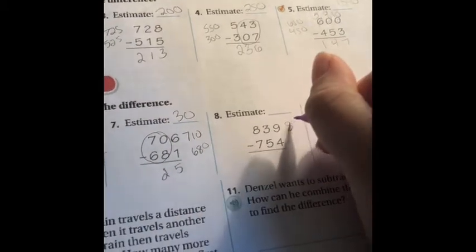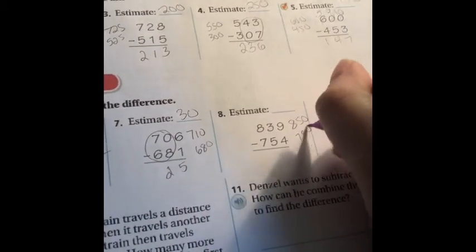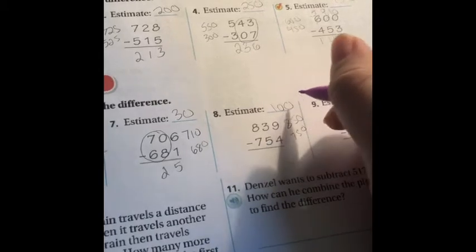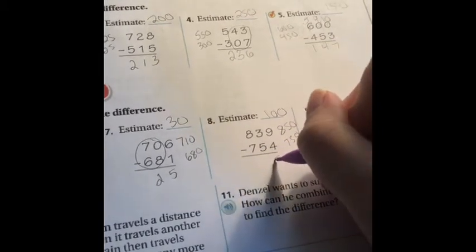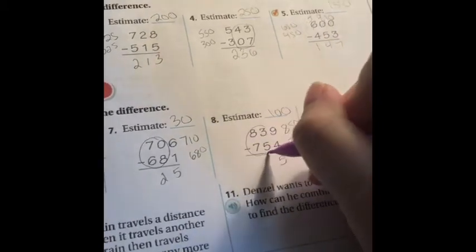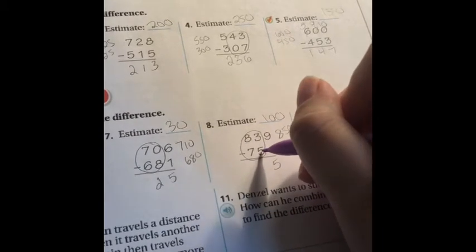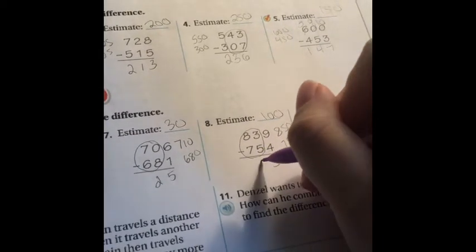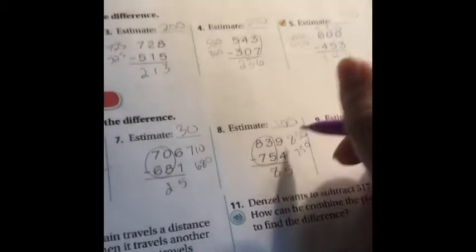Here, this is close to 850. This is close to 750. So my estimate would be 100. 9 minus 4 is 5. And then if I combine these, 83 minus 75 is 8. 85 is close to 100.